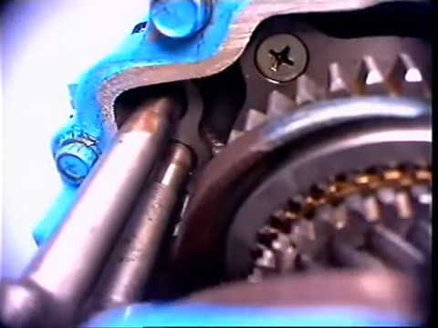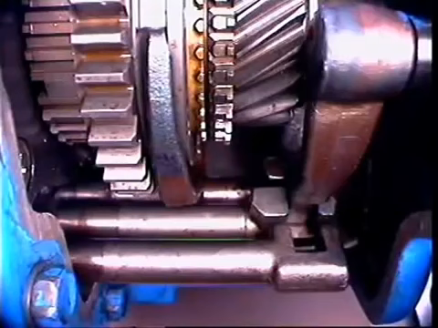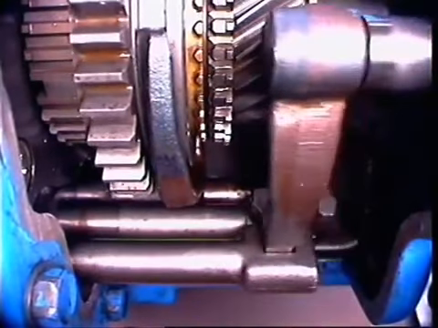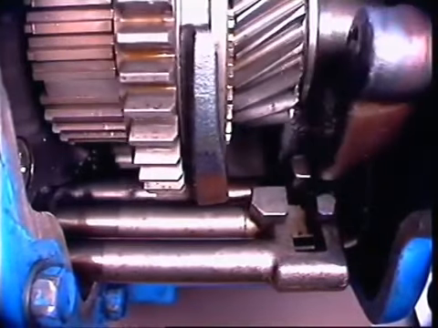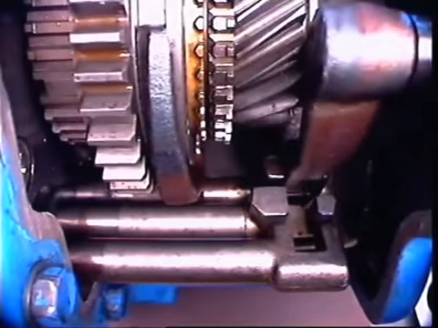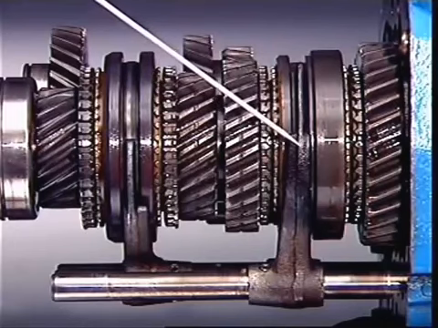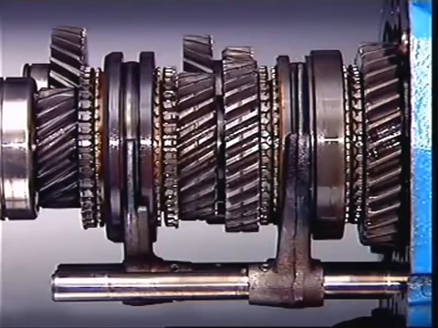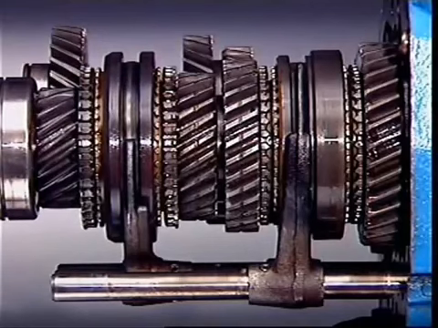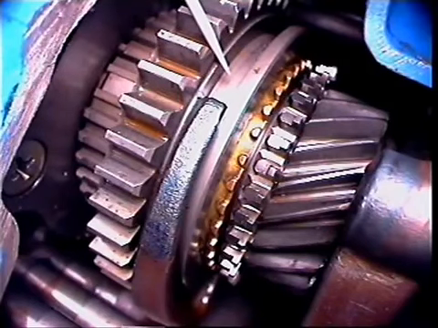They are supported in the casing and are moved backwards or forwards by the lever. One rail moves to engage first or second gear. Another serves to engage third or fourth, and the other operates fifth or reverse. A selector fork is attached to the first and second shift rail. It sits in a square section groove on the outside of the first and second engagement sleeve. Similarly, for the selection of third and fourth gears, the reverse selector fork engages in a groove in the reverse engagement sleeve.